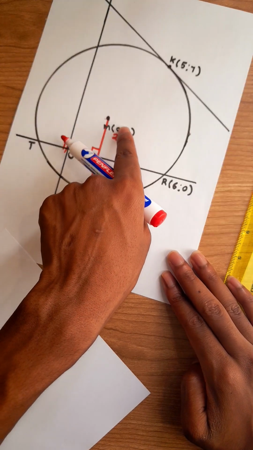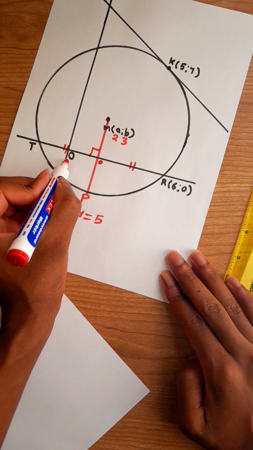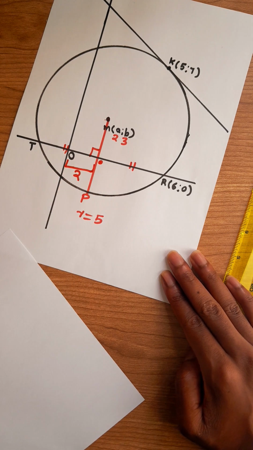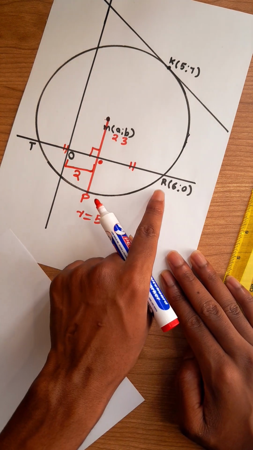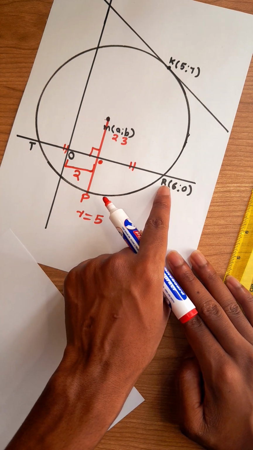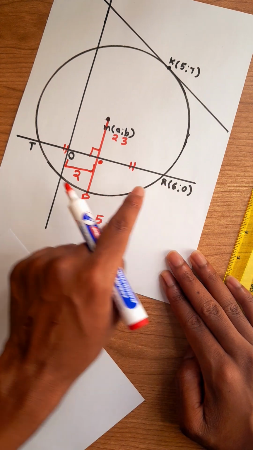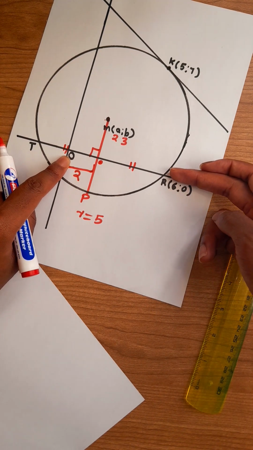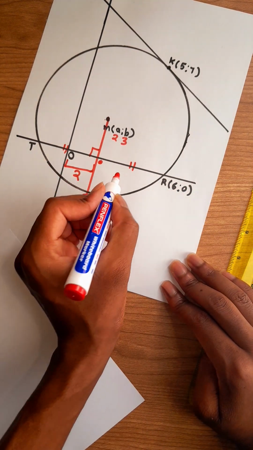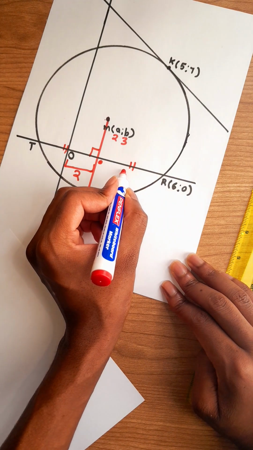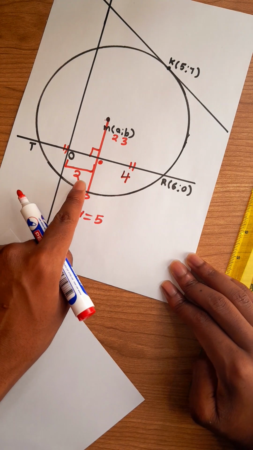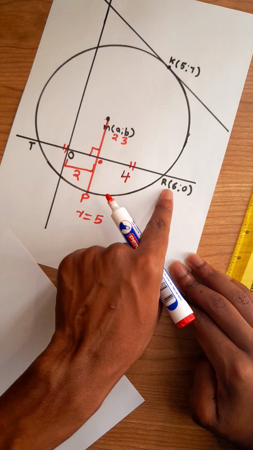If A is 2, it means that this distance from 0 to the point is going to be 2, right? So if this x equals 6, if R is equal to 6, it means that from 0 to R we are having 6. So it means that this point has to be 4. Do you understand what I'm saying? This point has to be 4 because 2 plus 4 gives us 6.